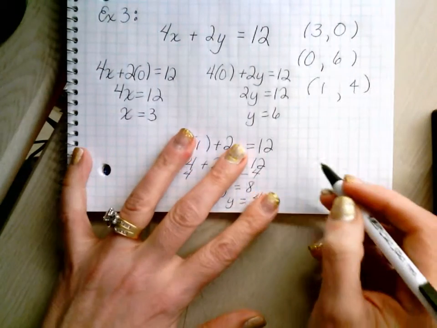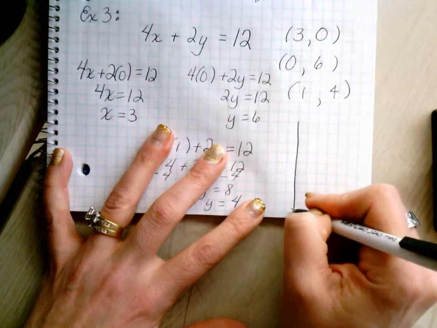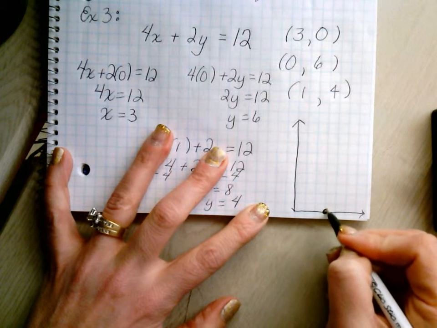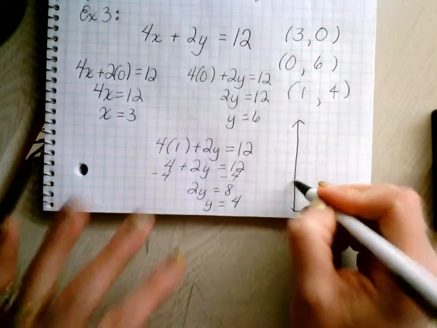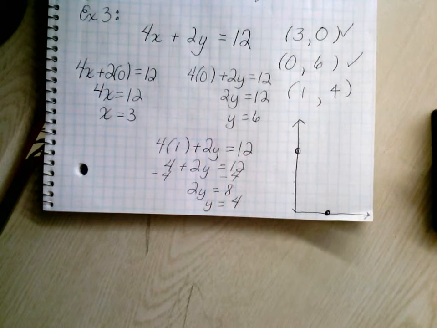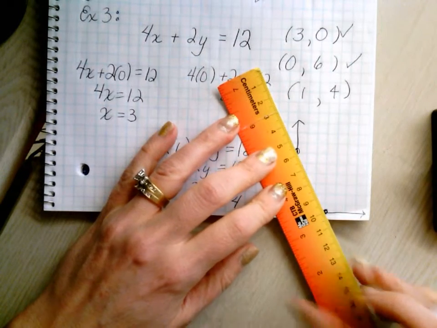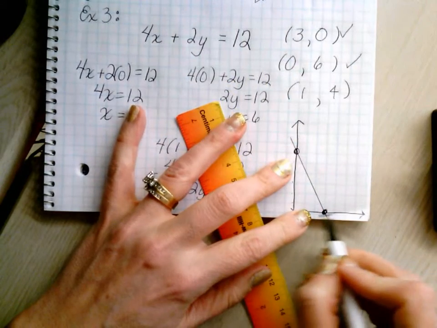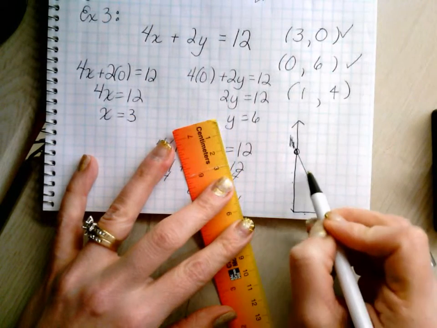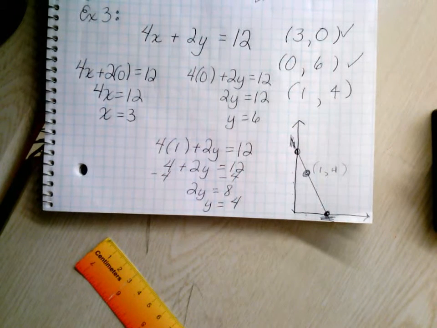Let's just graph my intercepts though. 3, 0, and 0, 6. Over 3, up 0, over 0, up 6. 1, 2, 3, 4, 5, 6. Okay, those are the 2 intercepts. Would 1, 4 fit on this line? Let's check. And it won't go below here because you're not going to have any negative time. Over 1, up 1, 2, 3, 4. Okay, those are the 3 points that indicate possibilities.